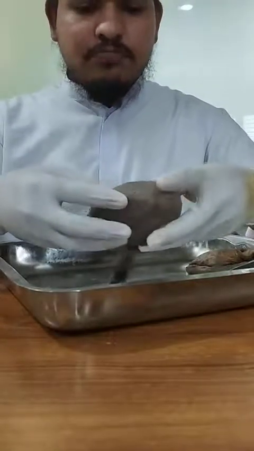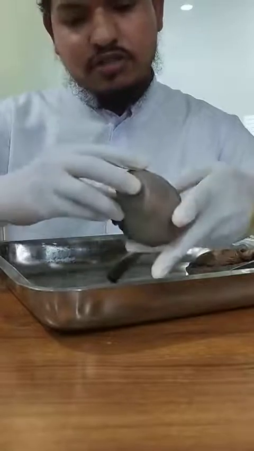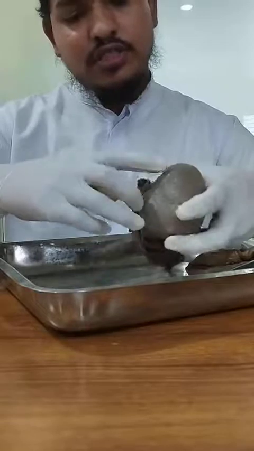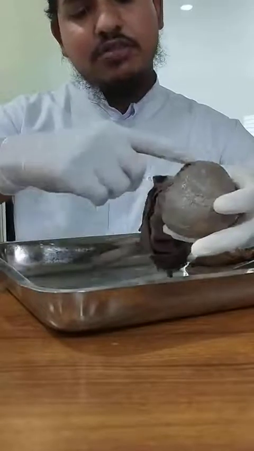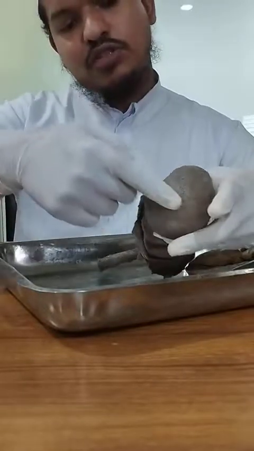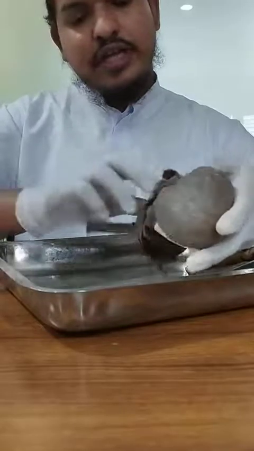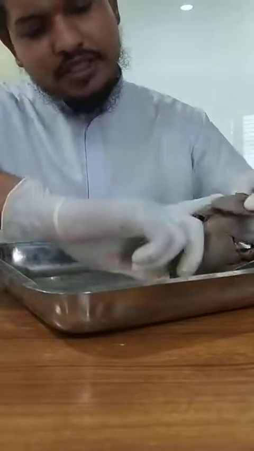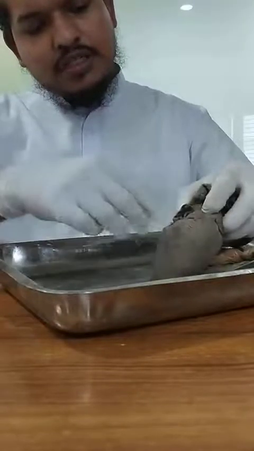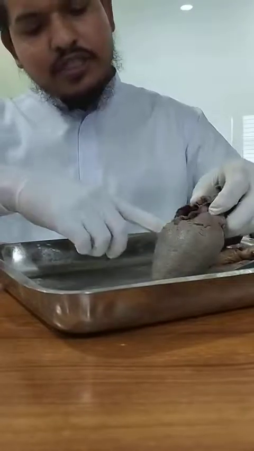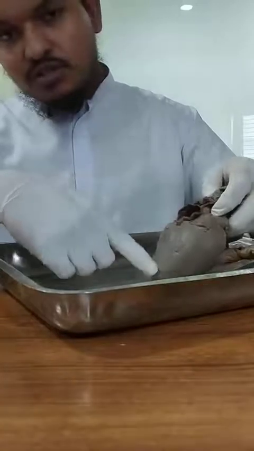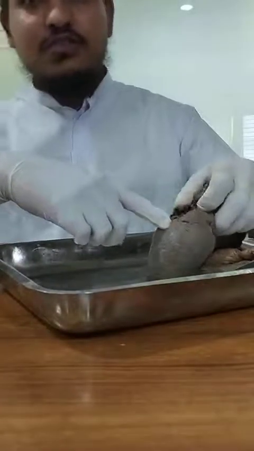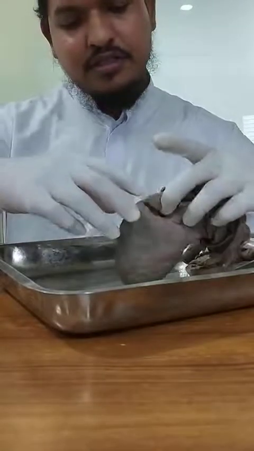Now I will talk to you about a point, the crux of the heart. You see the posterior part of the atrioventricular groove, the posterior interventricular groove, and the interatrial groove. Here is the interatrial groove. The meeting point of these grooves is known as the crux of the heart.